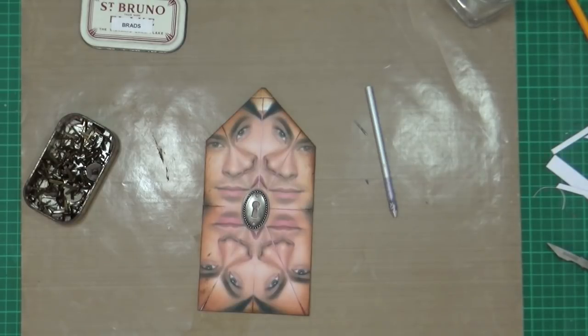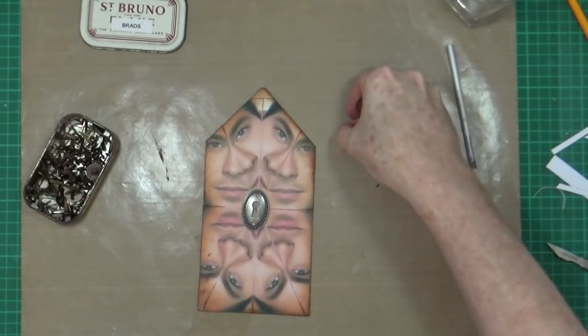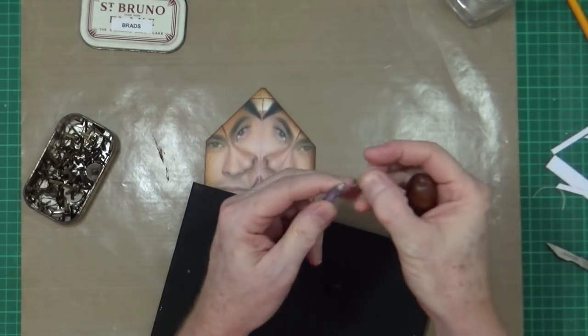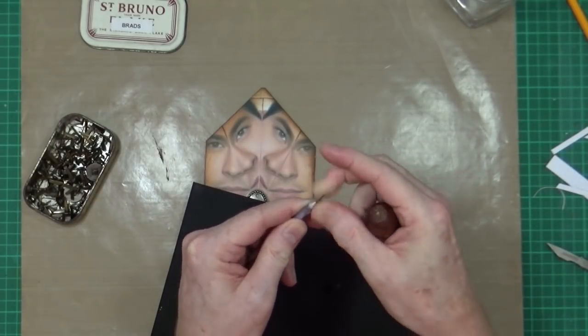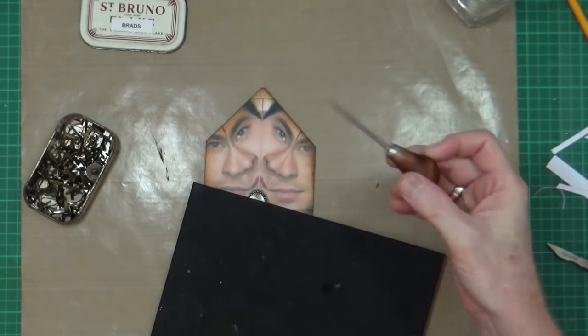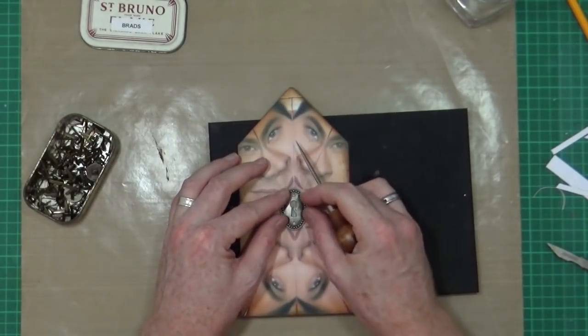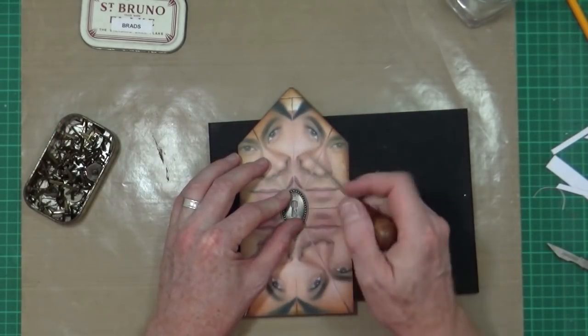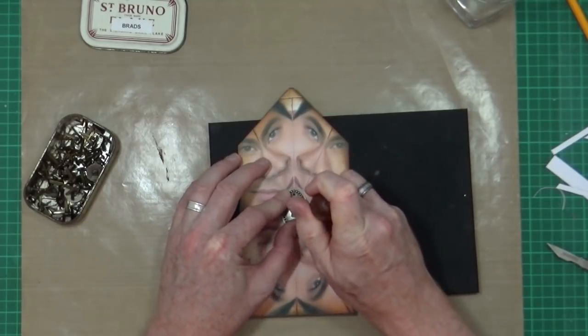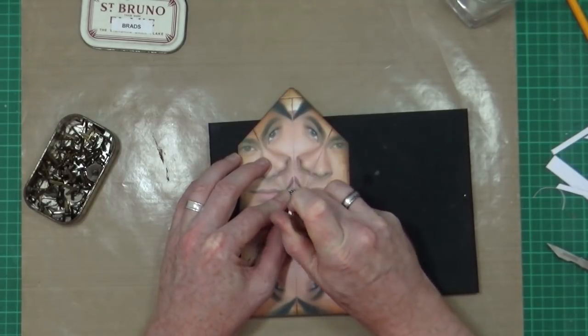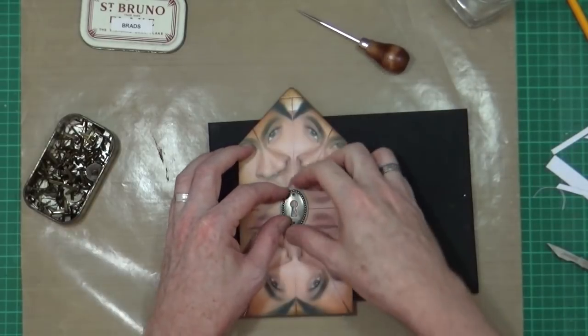Where's my pricking mat? There we go. Look, I've broken the end off my pokey tool. I'll have to use this brute of a piece of kit instead. Right, we were lining that bit up there, weren't we? Pop a hole through there. Pop a hole through there.